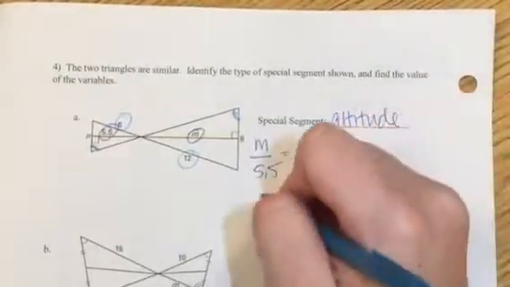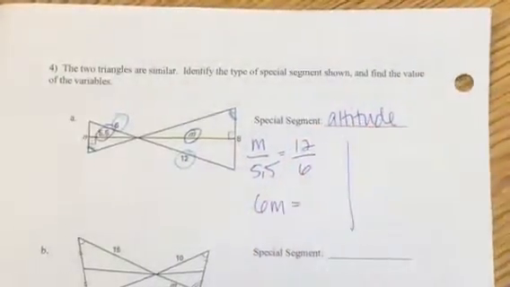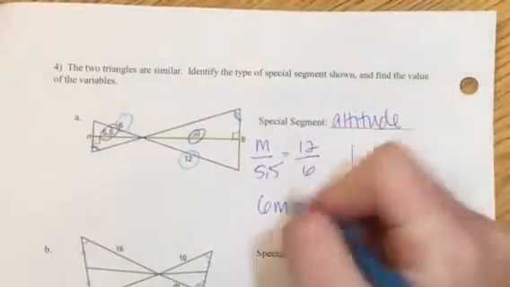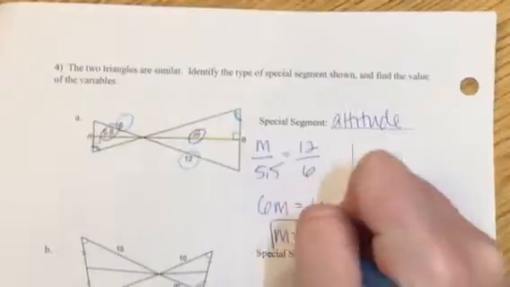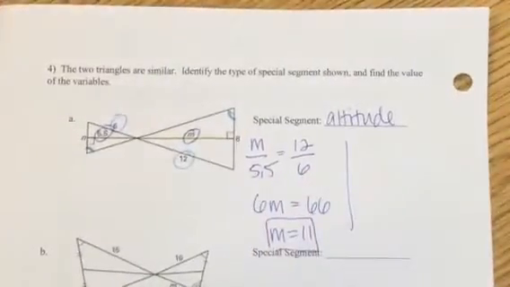I'm just going to cross multiply to solve that. So 6m equals 5.5 times 12, which is 66. Divide by 6 and we get m equals 11.